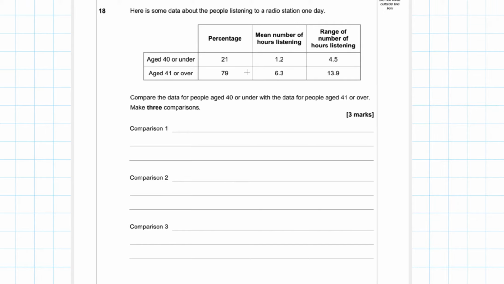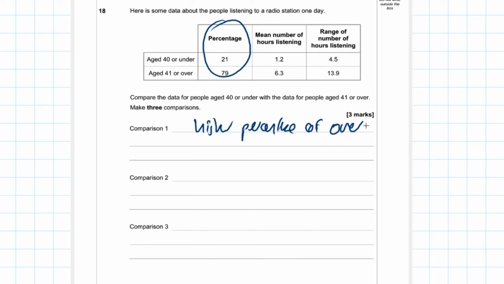Okay. So the first one is that, look at your percentage one. A higher percentage of over 41s listen to the radio station than under 41s, or 40 and under. Be specific, so under 41. Obviously, you can write it much neater, but again, all you're doing is just comparing the 2 values.